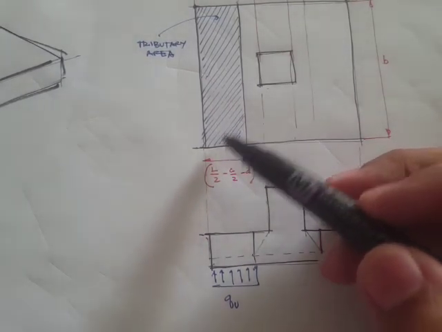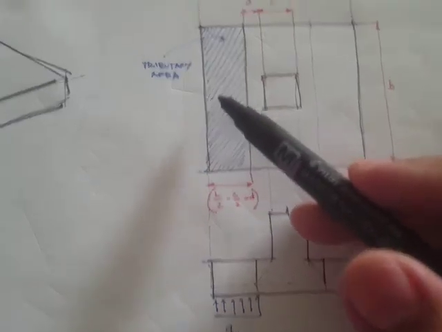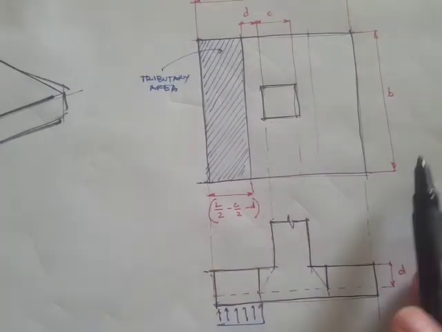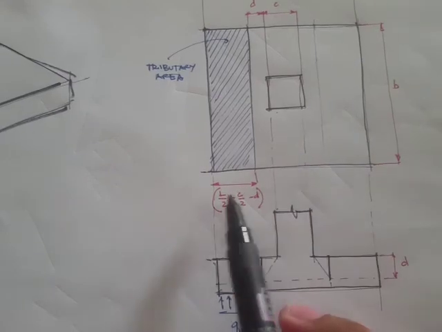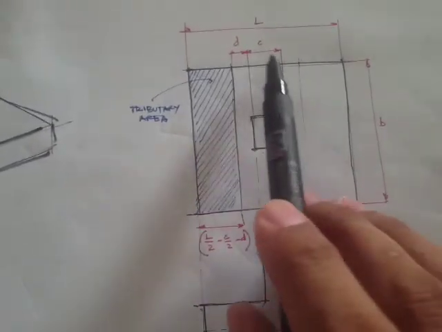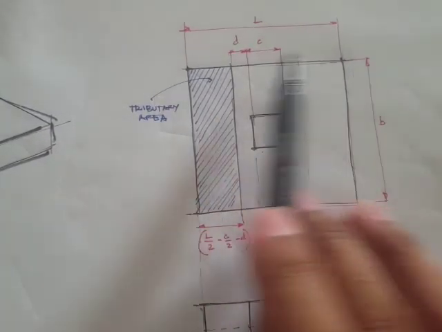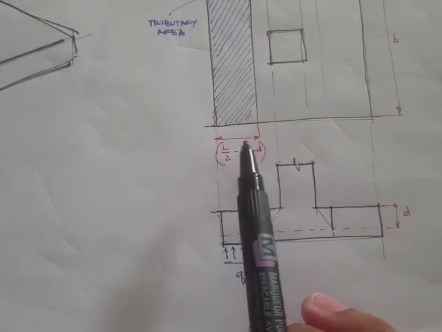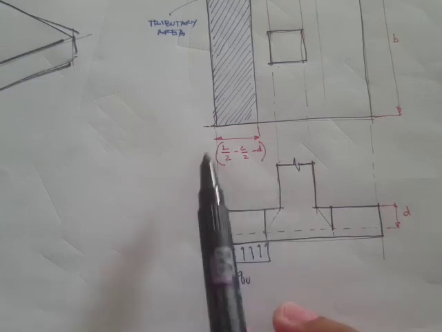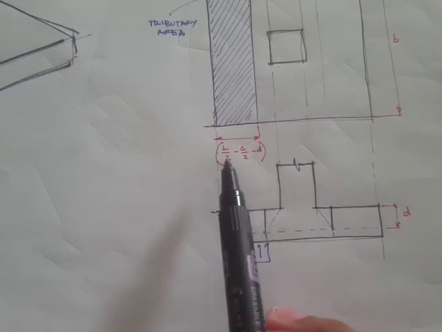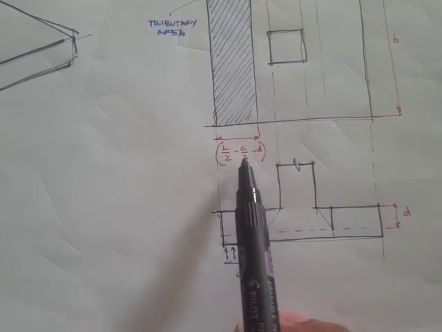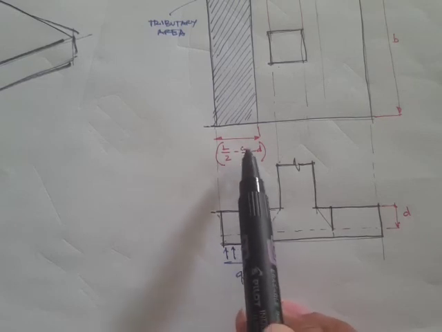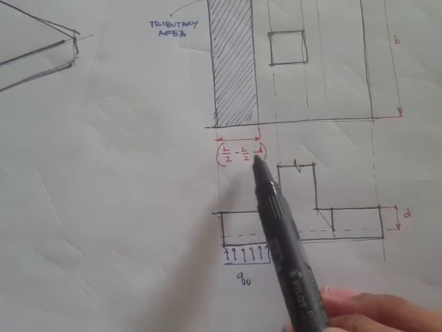The shaded area will be our tributary area. If we take the distance here, since this is C and this is D, and if you do the math, you'll get this relationship, or let's say the distance: L over 2 minus half of the column width minus D.